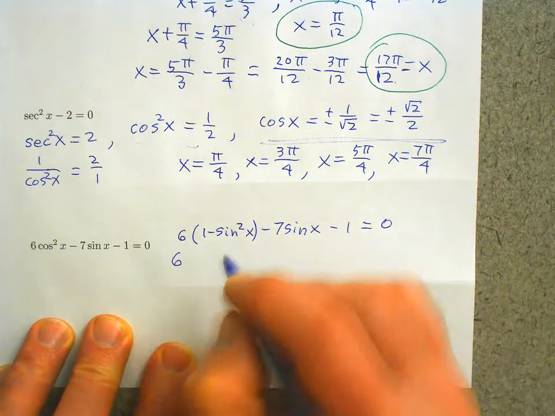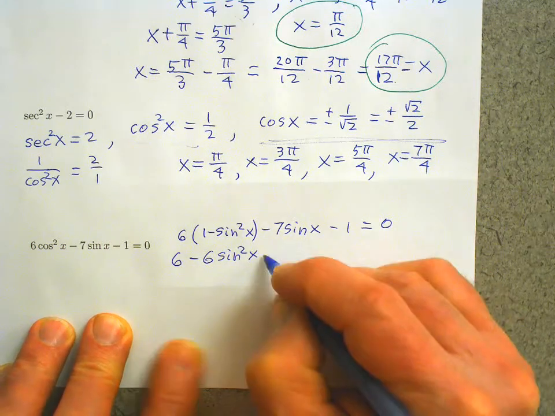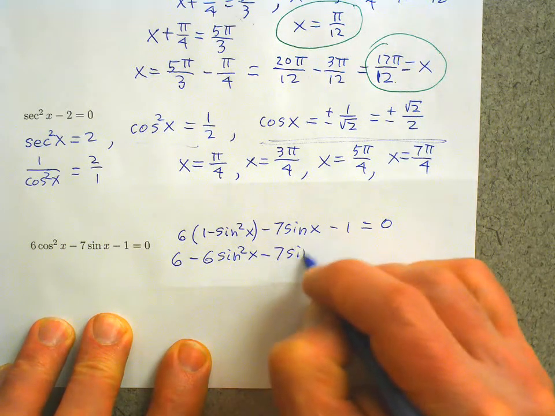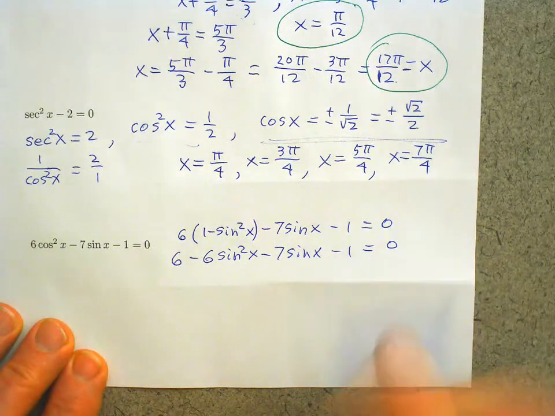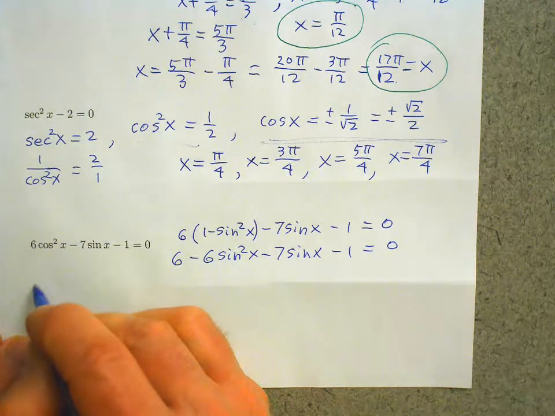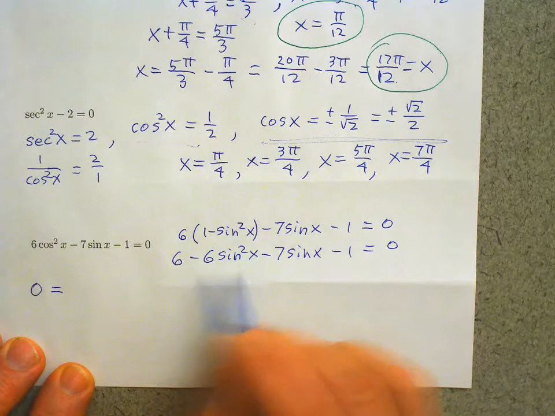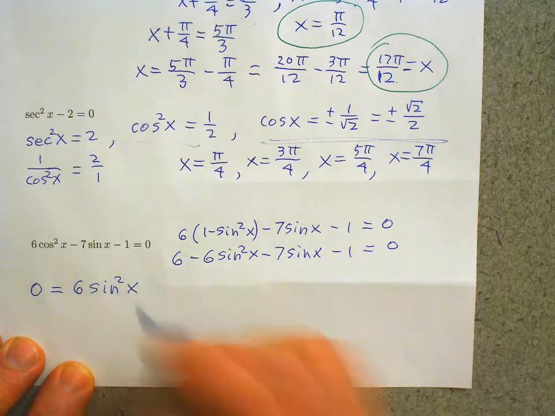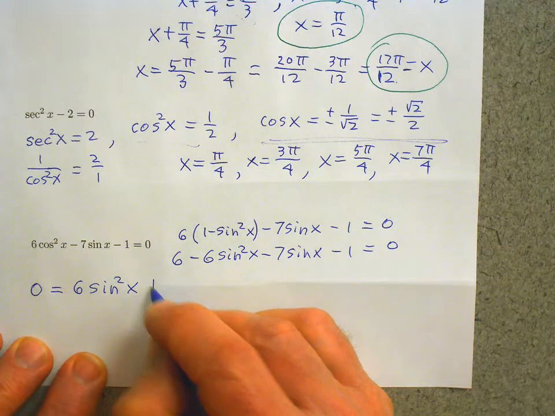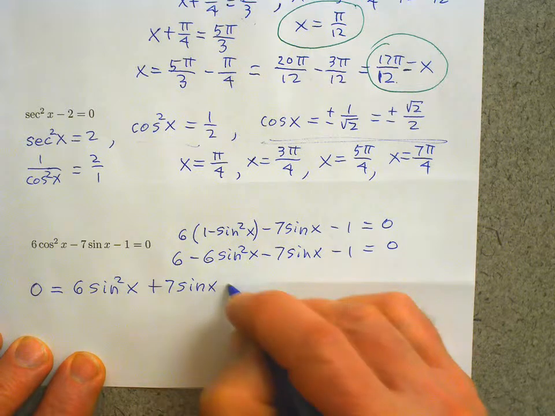So 6 minus 6 times sine of x squared minus 7 times sine of x minus 1 equals 0. So make the left-hand side 0. We're going to add 6 times sine of x squared to both sides, add 7 times sine of x, and subtract 5.